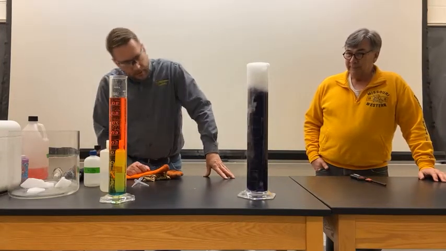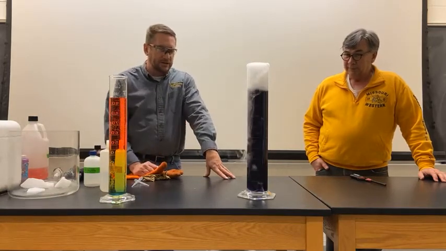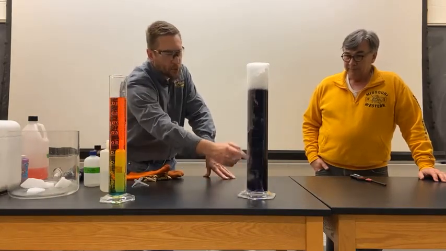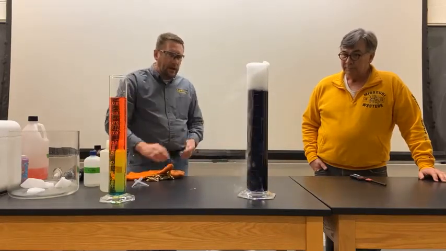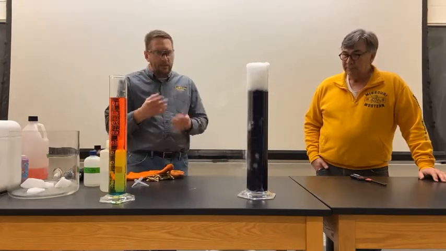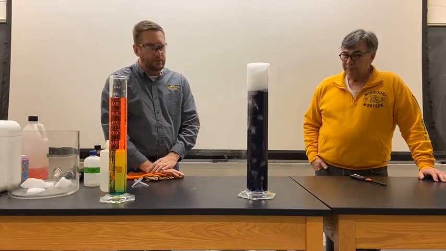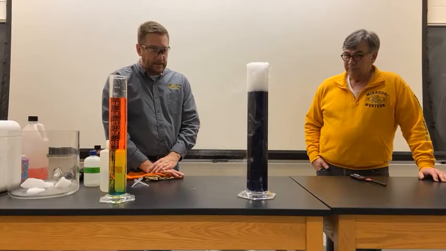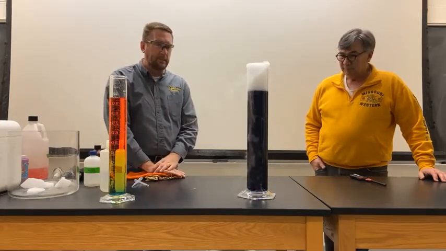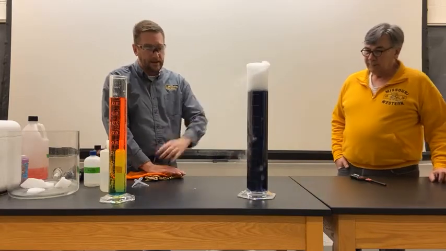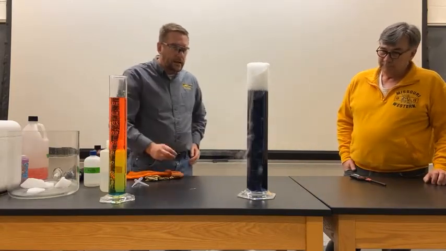Okay, so I know that it doesn't seem like much has changed here, but actually we are starting to see the change. I can see the purple color is now beginning to be a little bit lighter. And what happens when that carbon dioxide dissolves into the water is we form something called carbonic acid. And that carbonic acid is going to neutralize some of the sodium hydroxide. In fact, over time here, it's going to neutralize all of the sodium hydroxide.